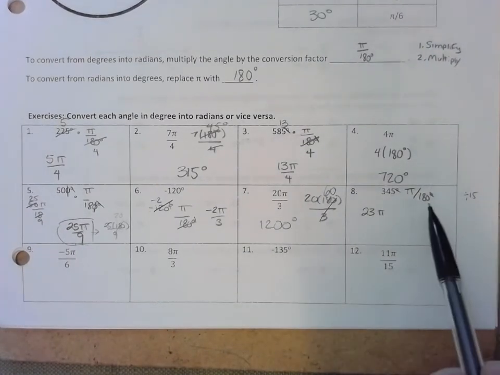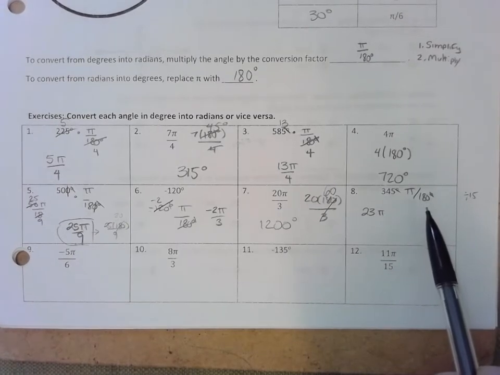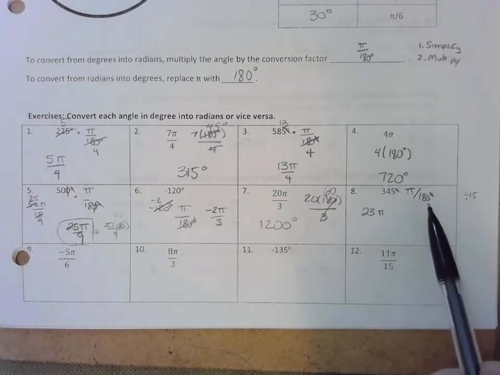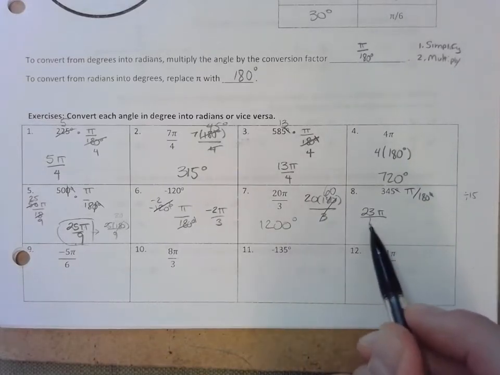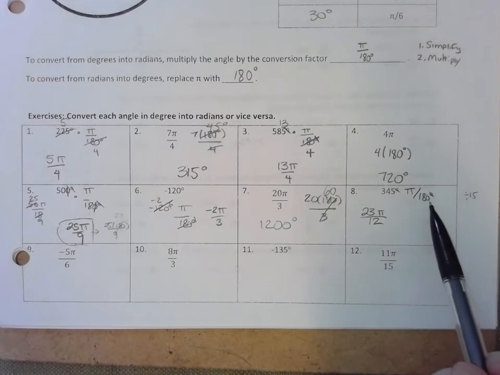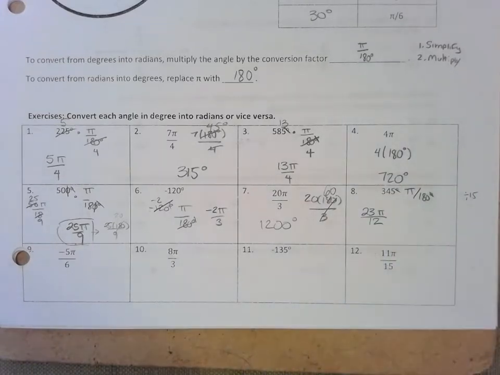Now 15 goes into 180. Let's see, I know 30 goes into 180 6 times, so 15 will be going into 180 twice that. So 6 times 2 would be 12. So 15 goes into 30 twice, and 30 goes into 180 6 times, so 2 and 6 makes the 12. This is converted now into radians.